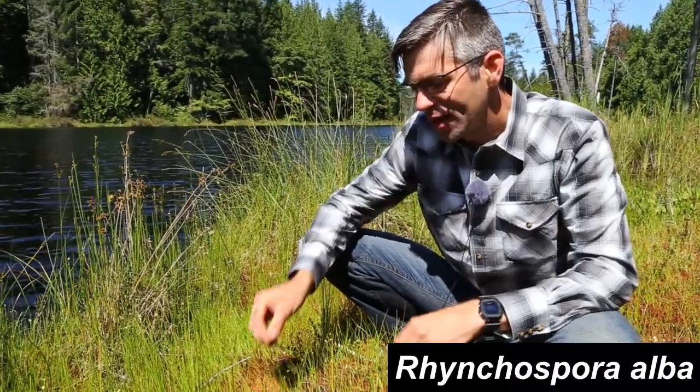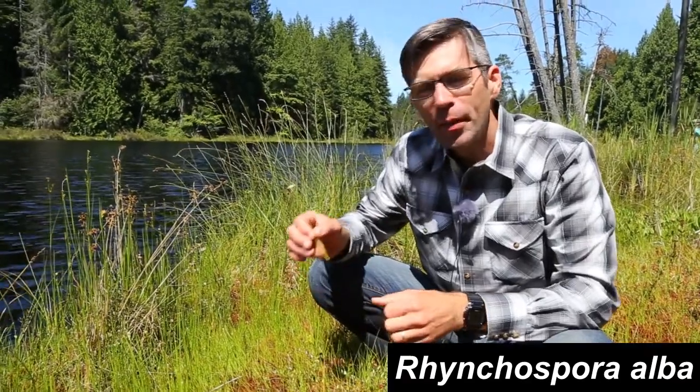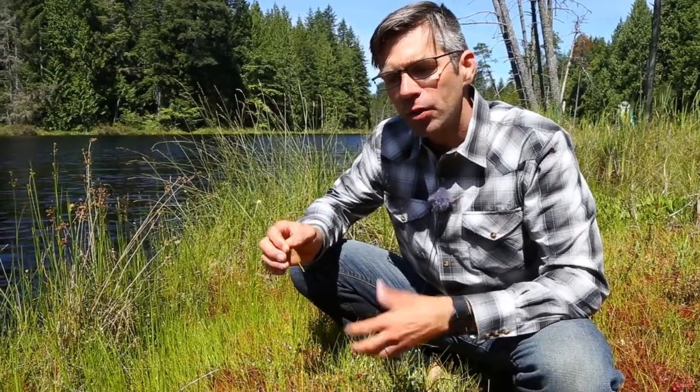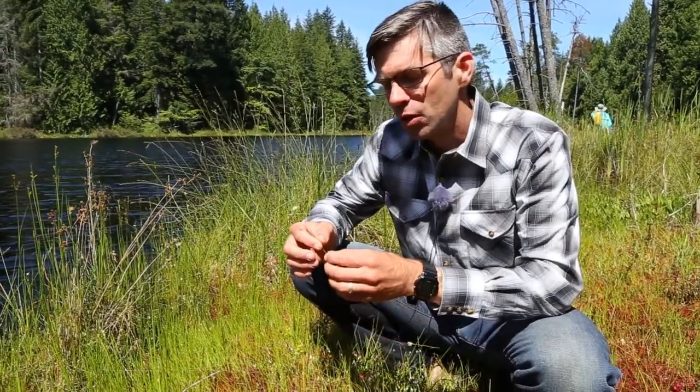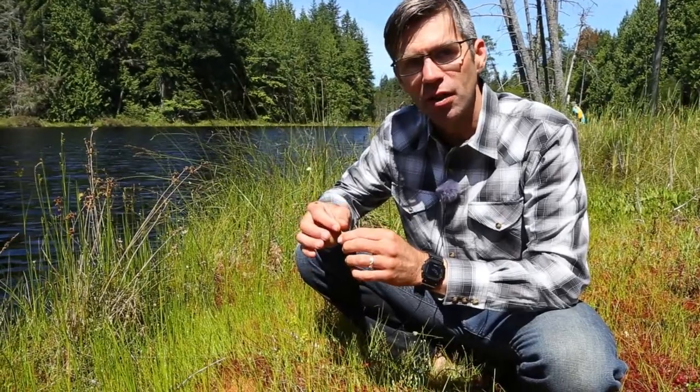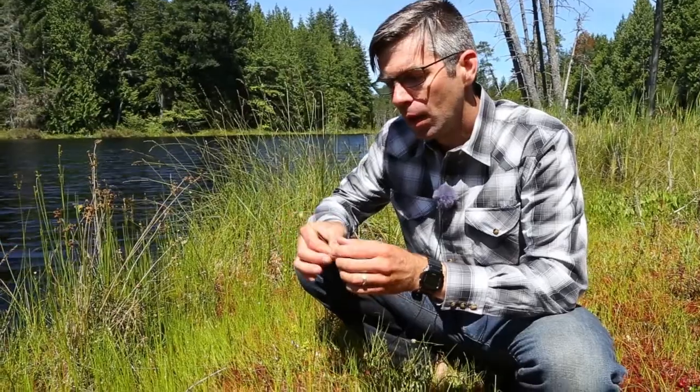Here is Rhynchospora alba. This is a member of the Cyperaceae, or the sedge family, but unlike many of the sedges that we've been learning, this one isn't in the Carex genus, and it doesn't have a triangular or an edgy stem. It's a round stem.